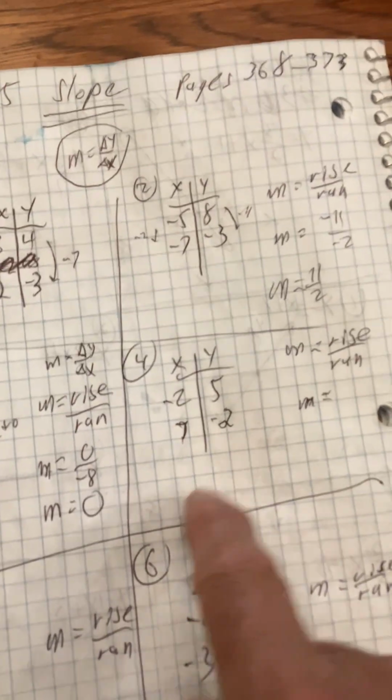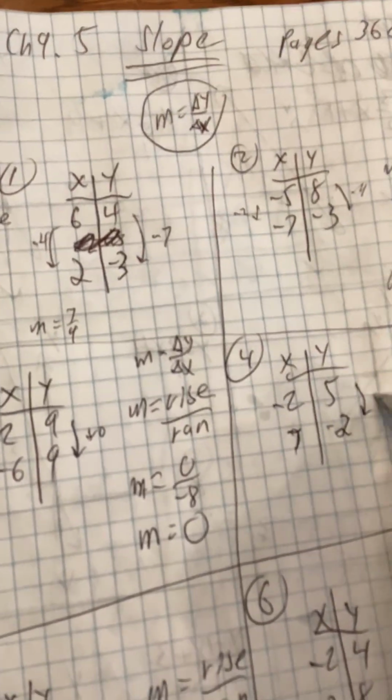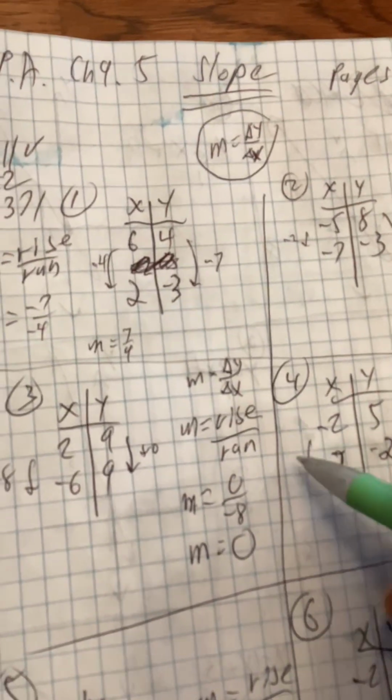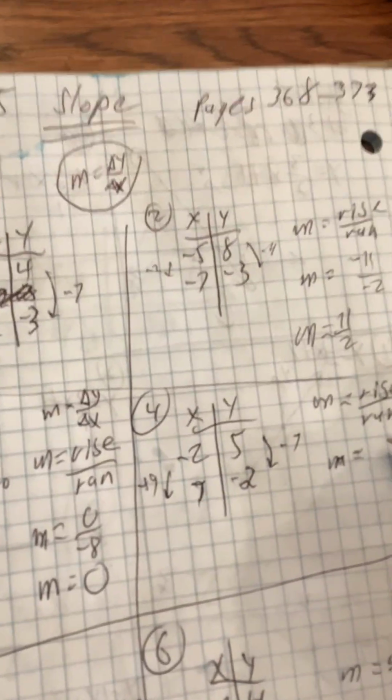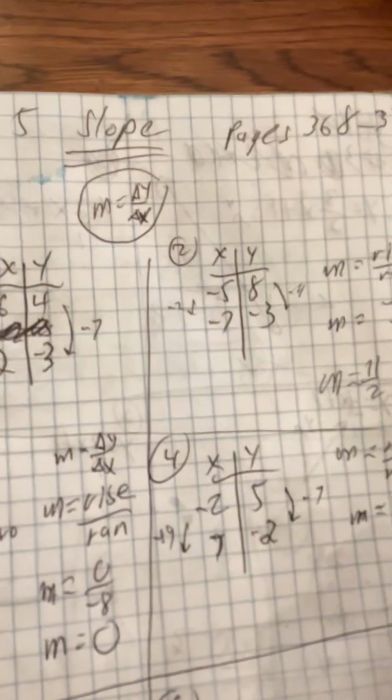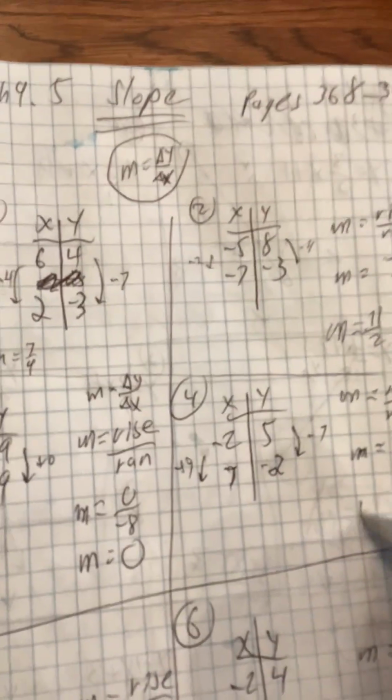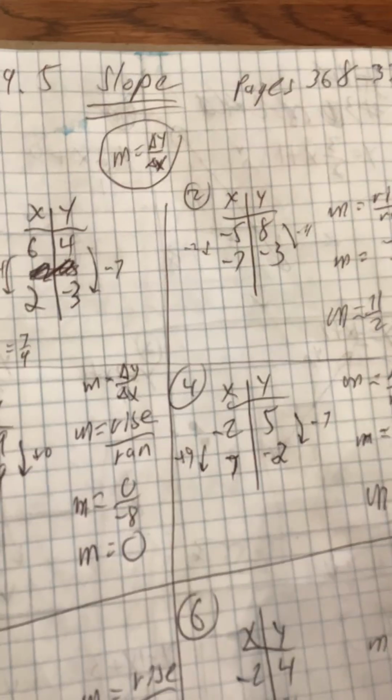Number 4, looks like you went down 7 and then you went up 9. So this is negative 7 over 9. So anyways, M equals negative 7/9.